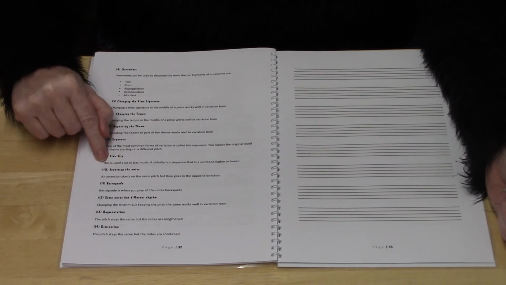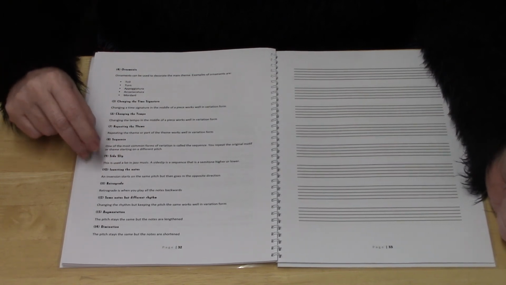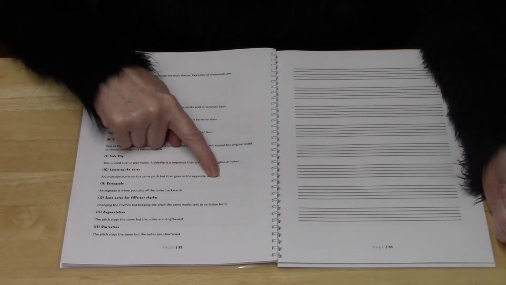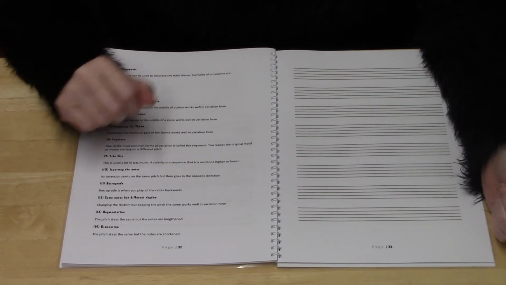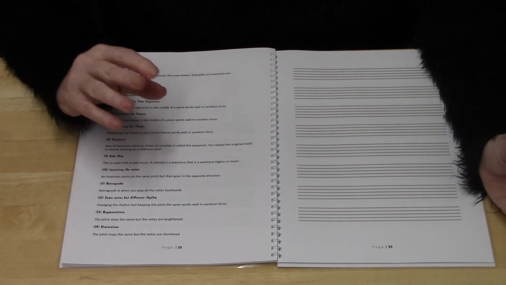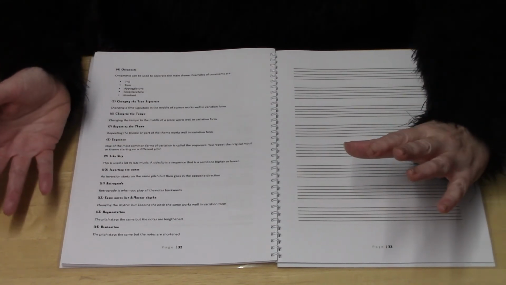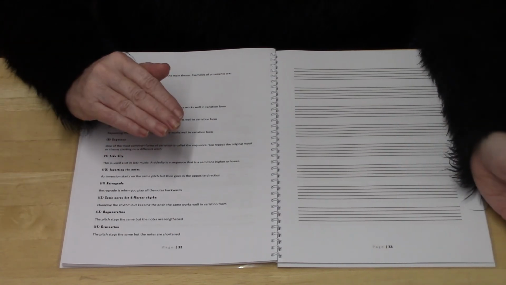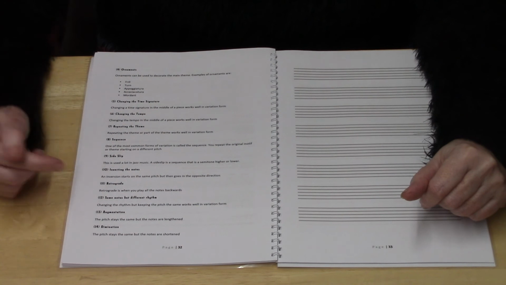So inverting the notes is a very good technique. So an inversion starts on the same pitch but then goes in the opposite direction. So say, for example, on Twinkle Twinkle you've got C, C, G, G. If you invert the notes, you're going to do G, G, C, C. Another good way of actually doing a variation.